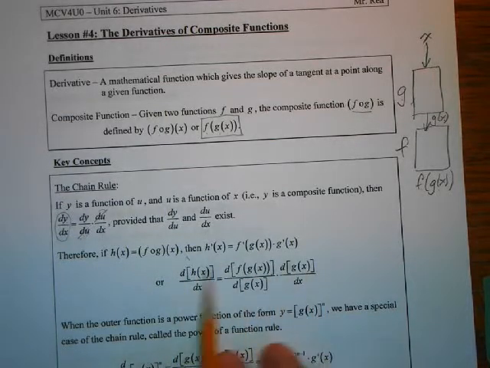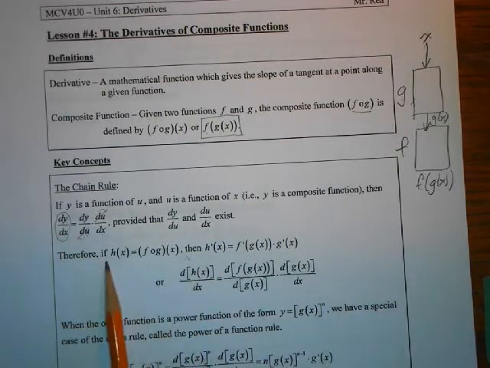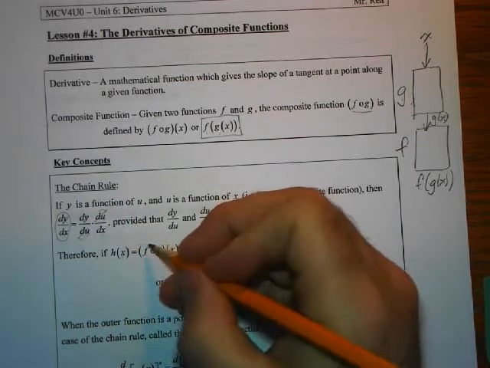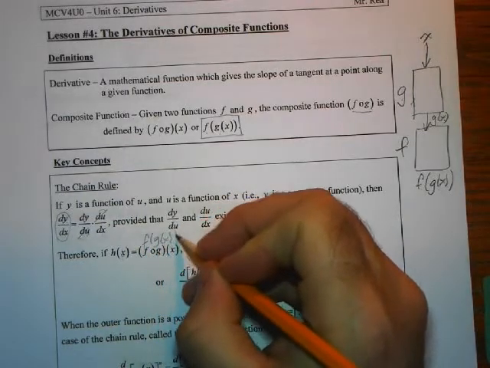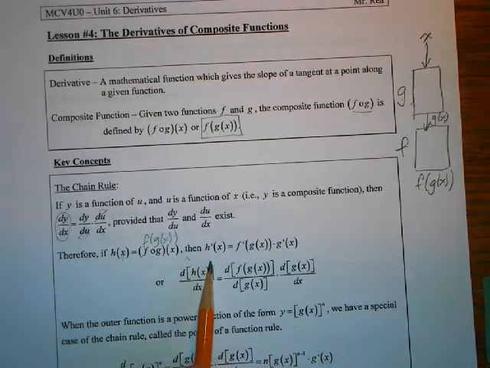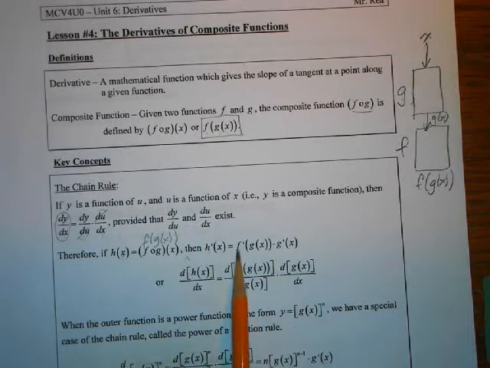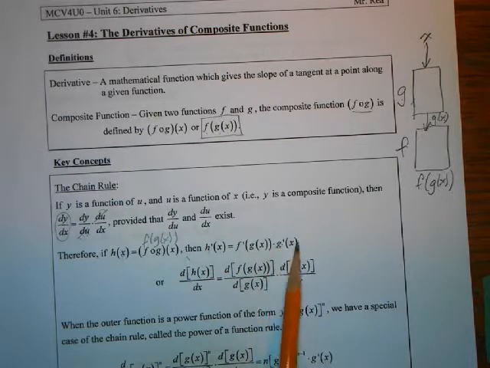Now, this is kind of a very complicated looking formula. So if h of x is f of g of x, I could again write it the way I just used it, then the derivative of h of x is equal to the derivative of f with respect to g of x times the derivative of g with respect to x. So it's a little bit complicated. It could be written this way as well. I just find it's kind of better to see a few examples before you try to apply it back to this.